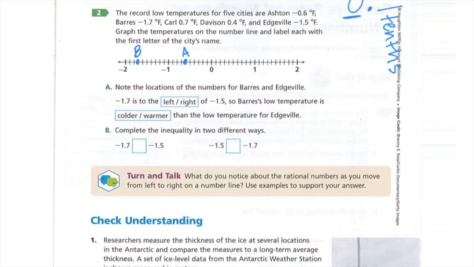Carl is 0.7, so that's going to be 7 dashes from 0. 1, 2, 3, 4, 5, 6, 7. Davison is 0.4. 1, 2, 3, 4. Edgeville is negative 1.5. So go to the negative 1 and then 5 more. 1, 2, 3, 4, 5. Okay, that should be on that tick mark there. Okay, so we labeled them.